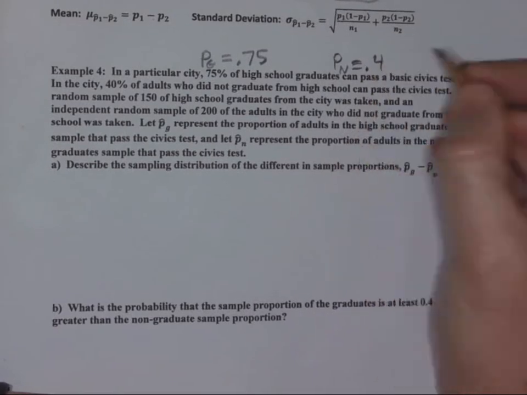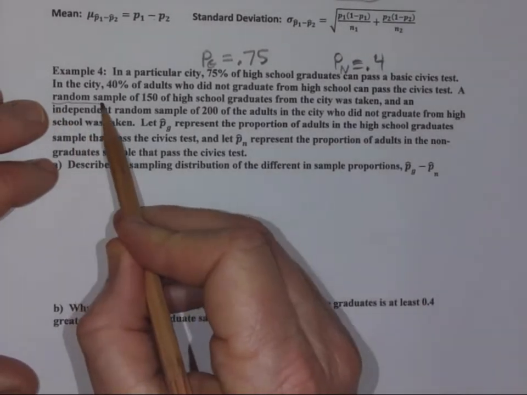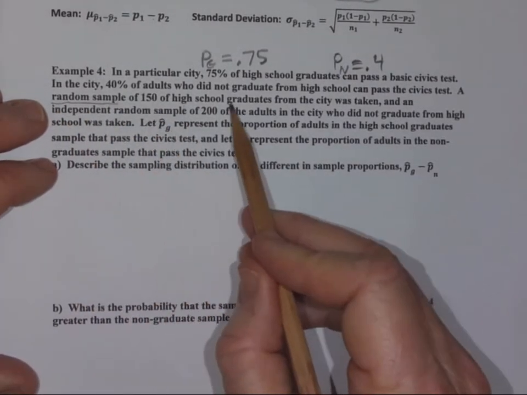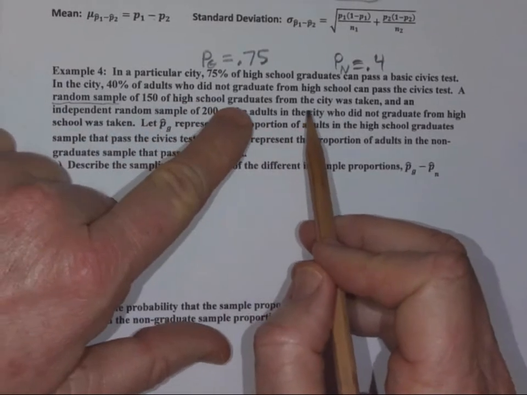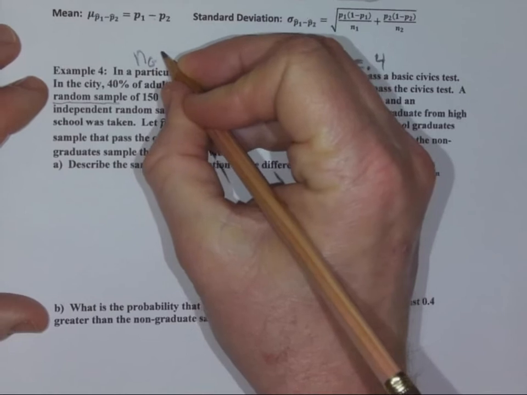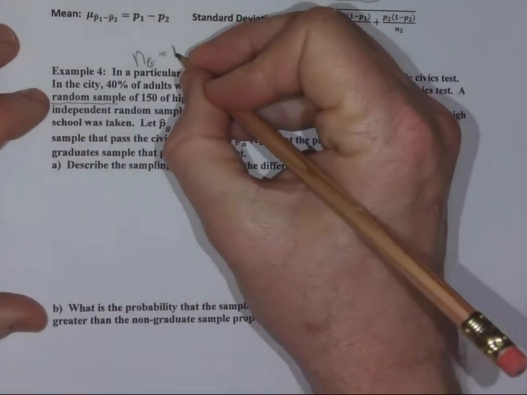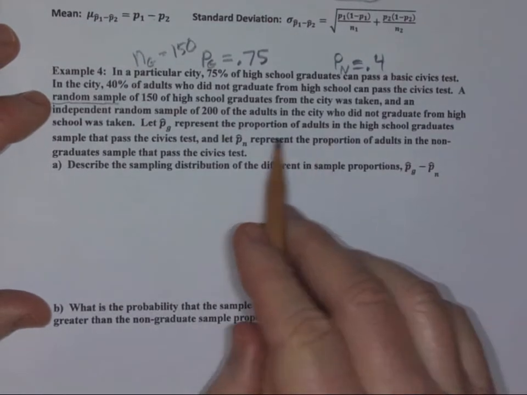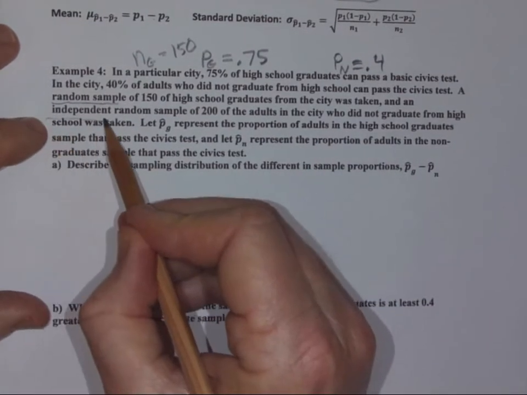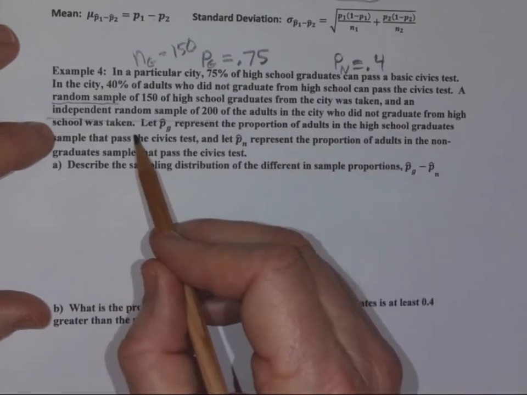So their difference is 0.35, but we're going to have variability because of the sampling variability in the sampling we're going to do. A random sample, that ensures we don't have bias, of 150 of the high school graduates from the city was taken. So our high school graduate sample size, little n sub g, is 150. And an independent random sample of 200 of the adults in the city who did not graduate from high school was taken.